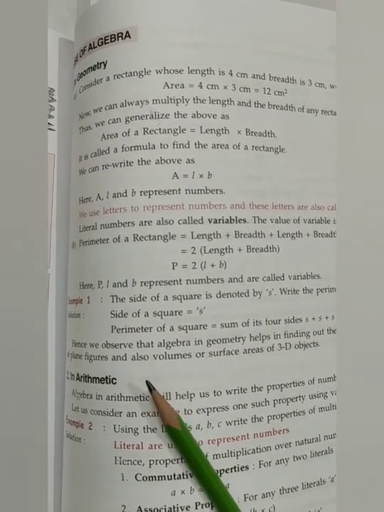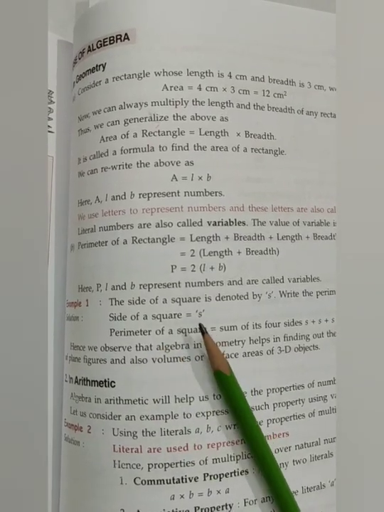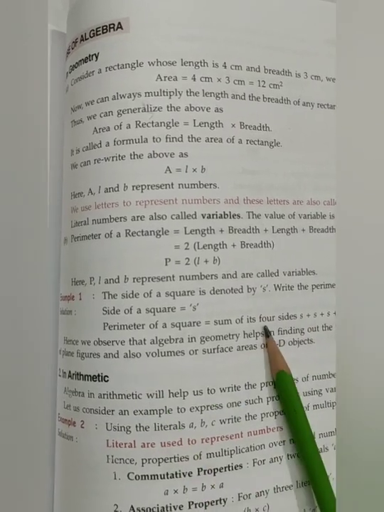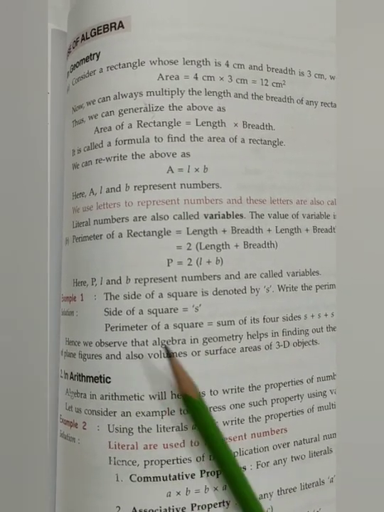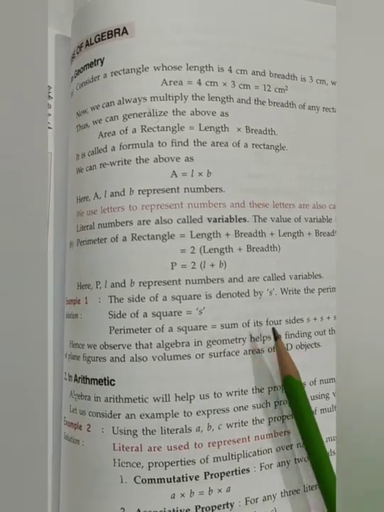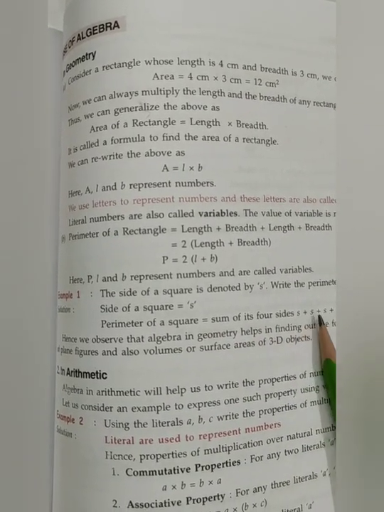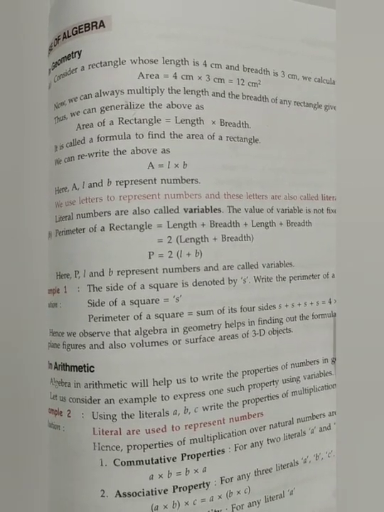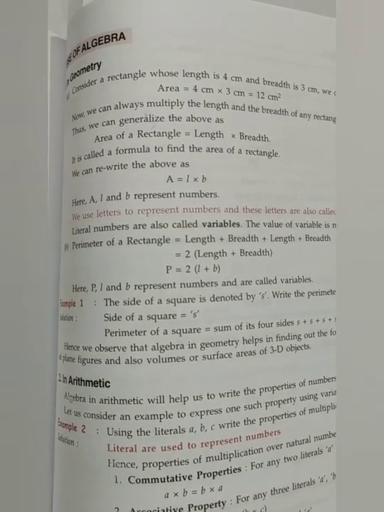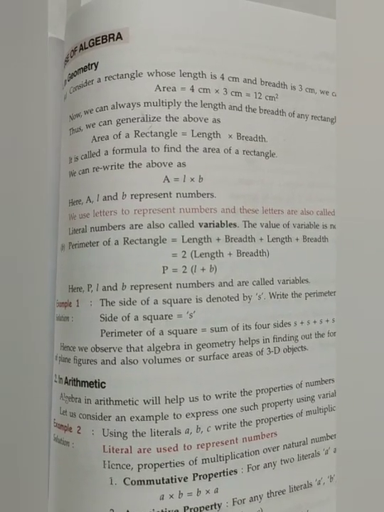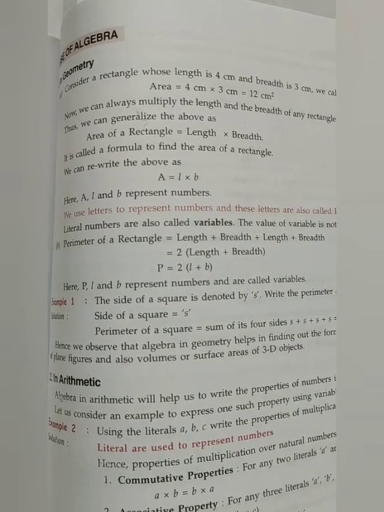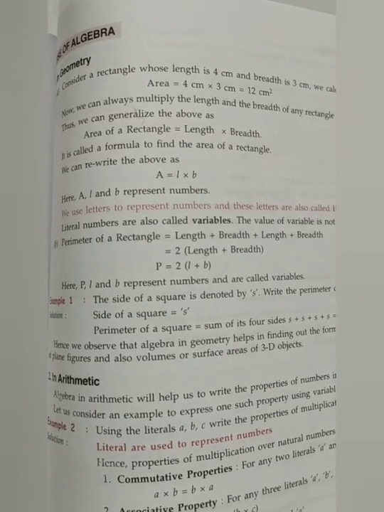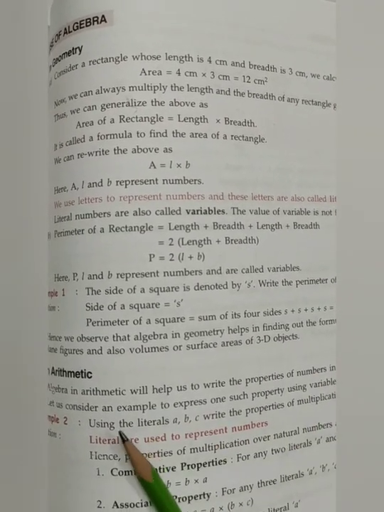Coming to example 1. The side of a square is denoted by S. Write the perimeter of the square. Okay. So perimeter of a square equal to sum of its 4 sides. So S plus S plus S plus S equal to 4S, 4 multiply S. Hence, we observe that algebra in geometry helps in finding out the formulas for perimeter or areas. Okay.